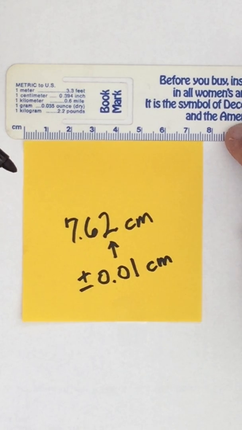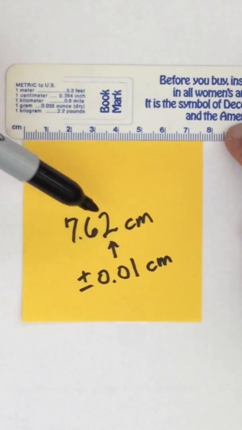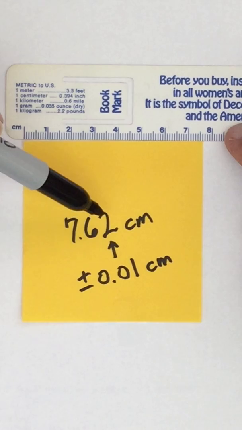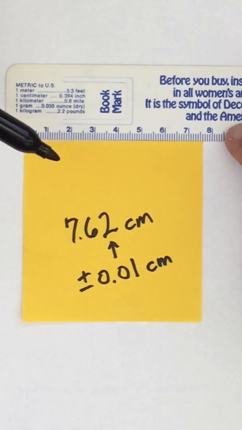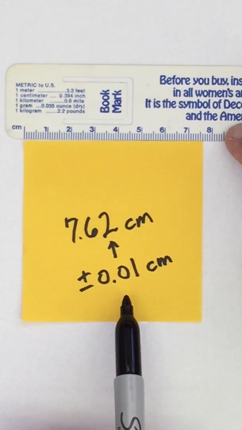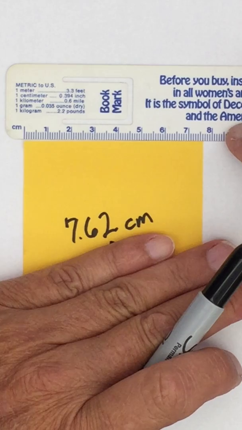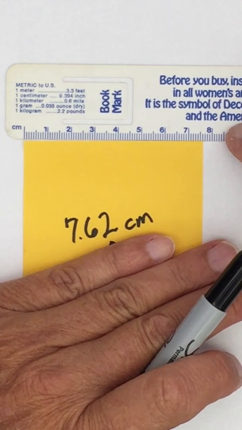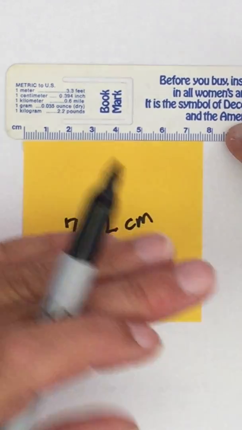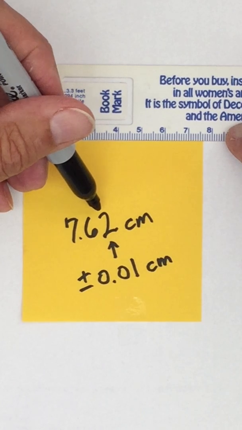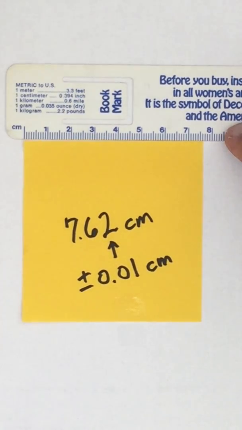Somebody else with just as much expertise might have come in here and told me that, oh, that was a 0.01 or a 0.03. But the uncertainty, plus or minus 0.01, allows for that. So if I'm just looking at that number, not knowing anything about how it was measured, I assume that there's uncertainty in this hundredths place right here. And that's really the way it works.